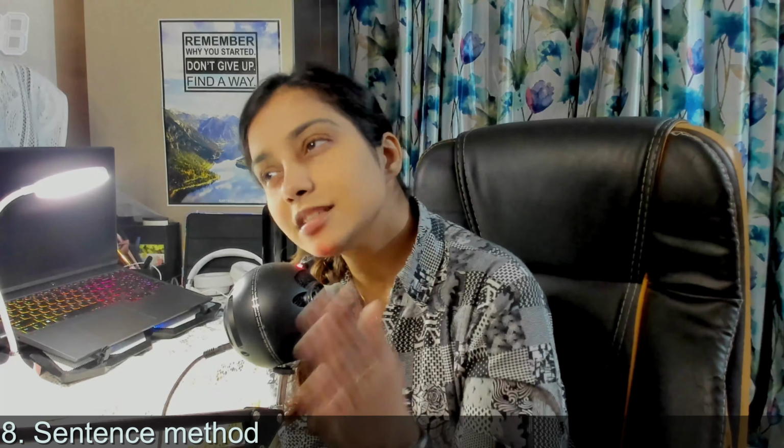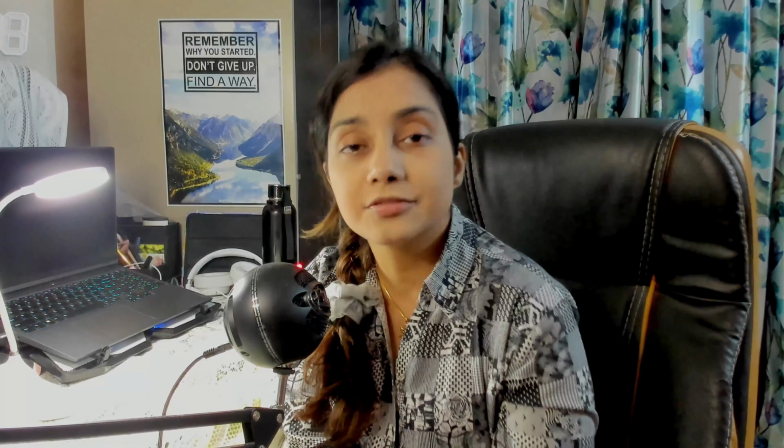Point number 8, sentence method. Sentence method is good if you can write really fast, if you know shorthand typing or the symbols and stuff like that, you can really try this out. But there's always a risk that you'll miss out on important information, or you may not pay attention to the teacher because you're paying all your attention towards jotting down everything that the teacher is saying. If there's a confusion, you miss the chance of getting clear right then and there. You will have to sit with that confusion until the next class, or until you find the teacher during a free period or something like that.